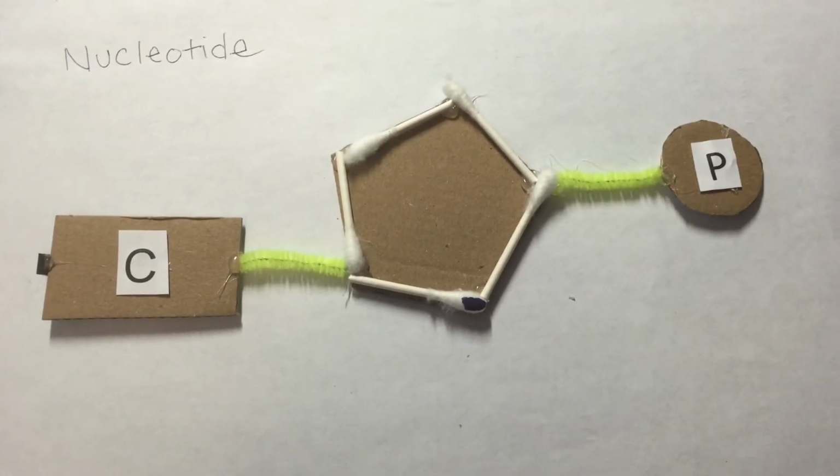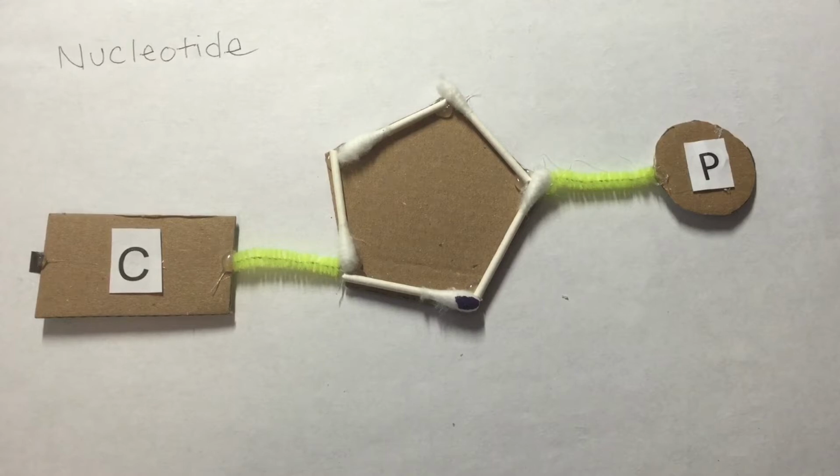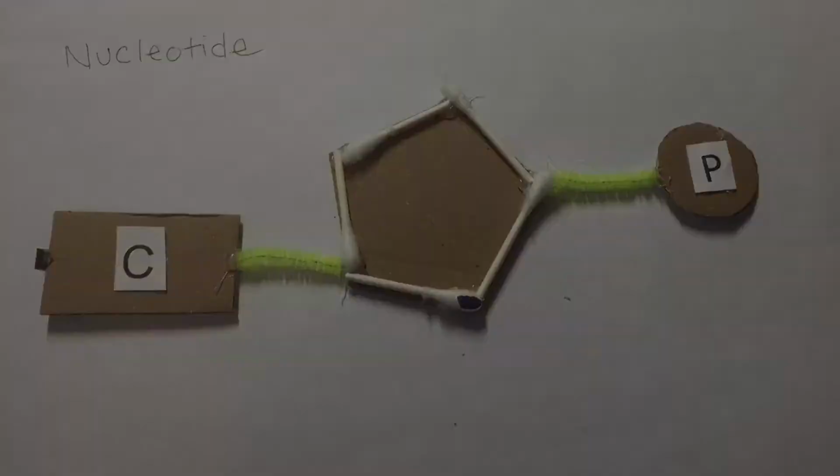DNA is short for deoxyribonucleic acid. It is made up of multiple nucleotides. A nucleotide consists of a nitrogenous base, a ribose sugar, or deoxyribose sugar, and a phosphate group.